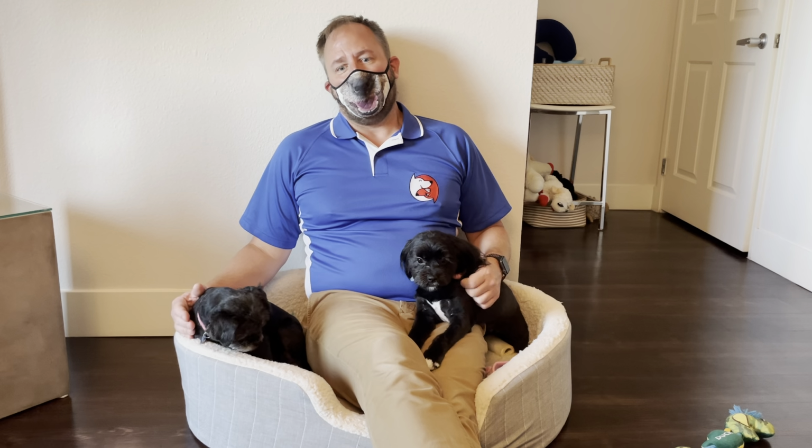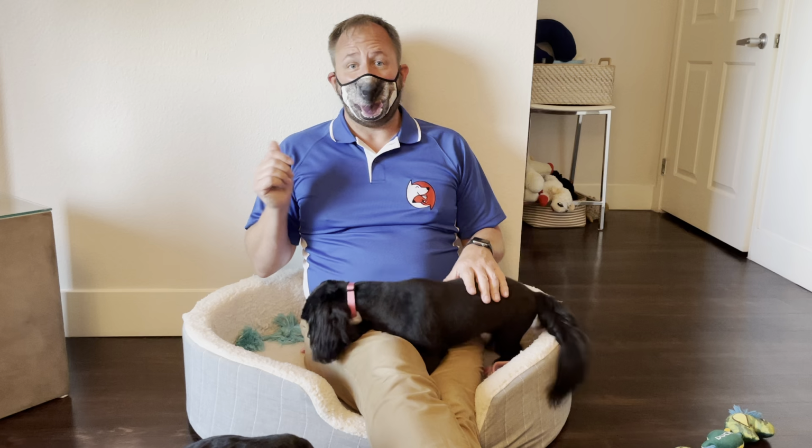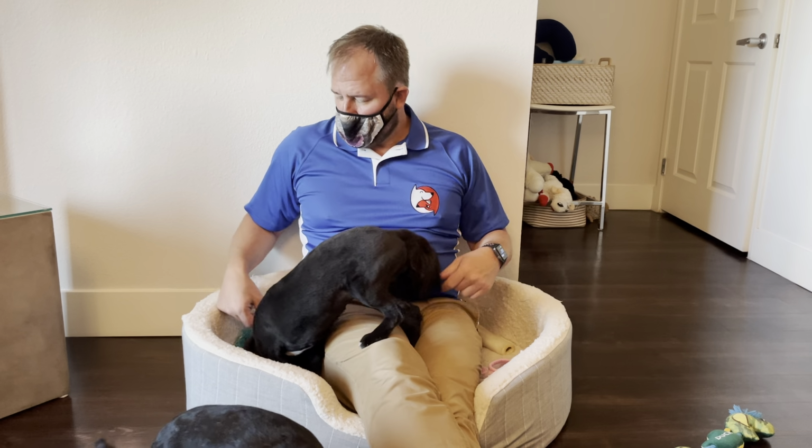Okay, so we started off by going over the concept of marker words. A marker word is an indicator, the sound that you use when the dog does the thing that you want. The guardian here is using the marker word of yes. So we say yes the instant the dog does the thing that we want, like sit.